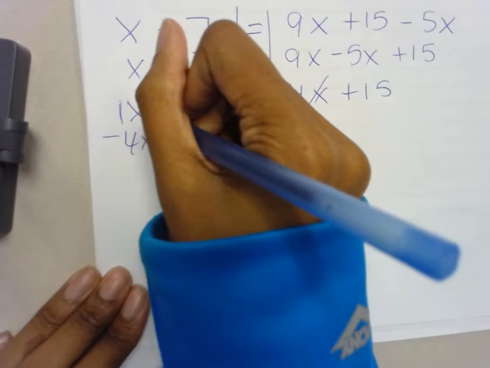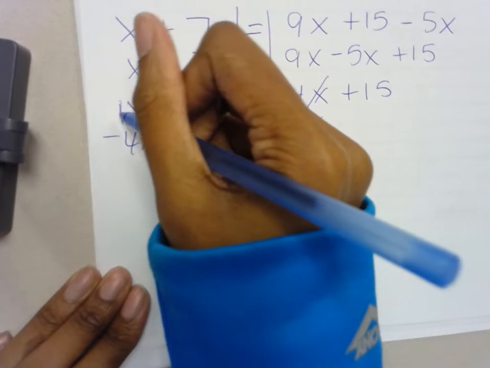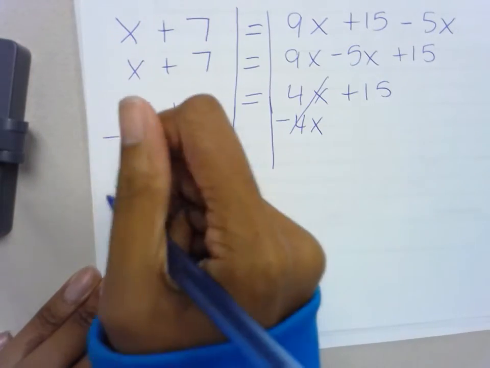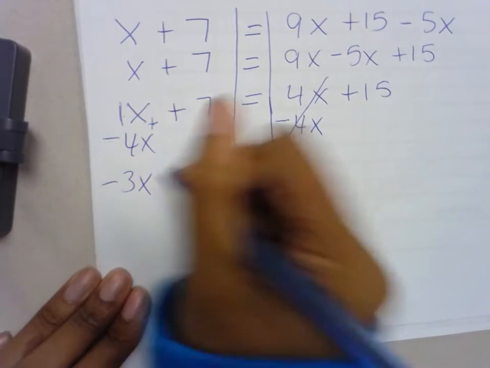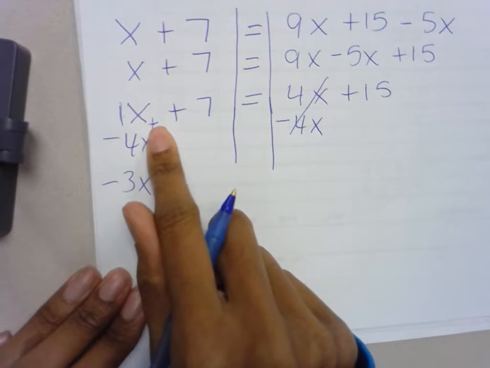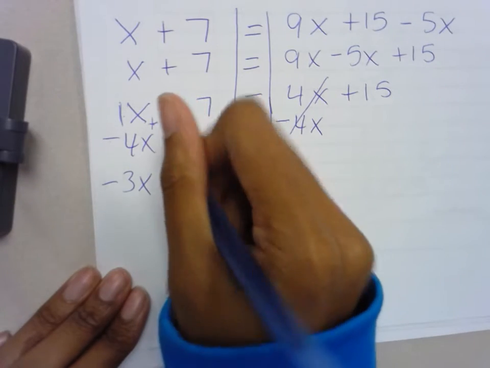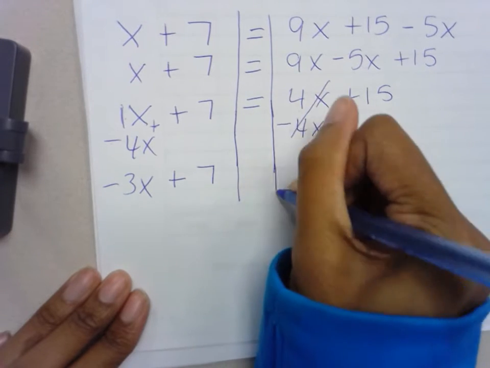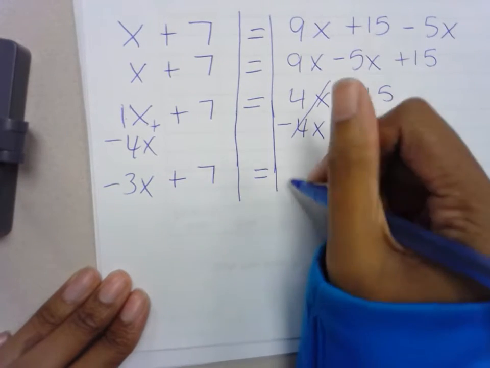We're combining like terms. You can put in 1 minus 4, or you can think 1 plus negative 4, that'll be negative 3x. It's easier to think addition because subtraction you would have to rewrite. Bring down the plus 7 because it didn't cancel. Bring down the equal, and then on the other side we have 15.